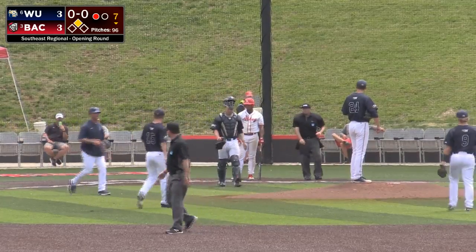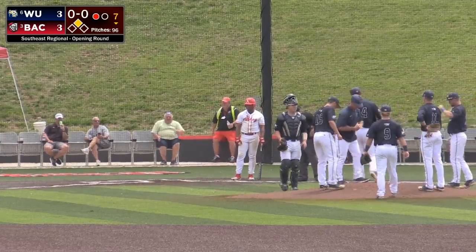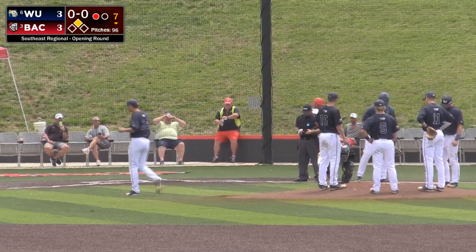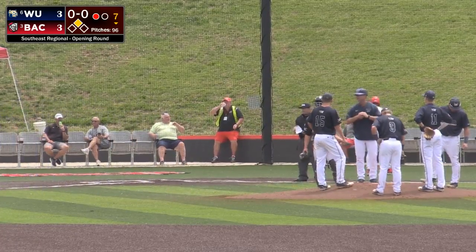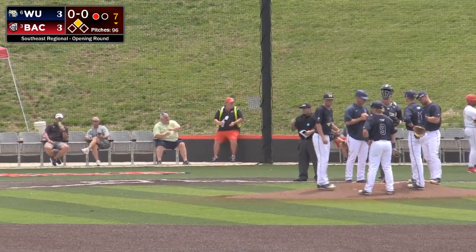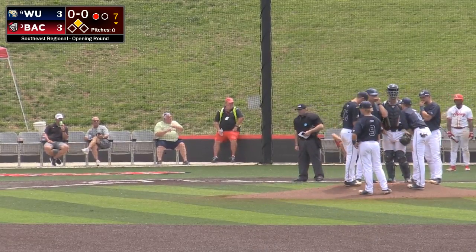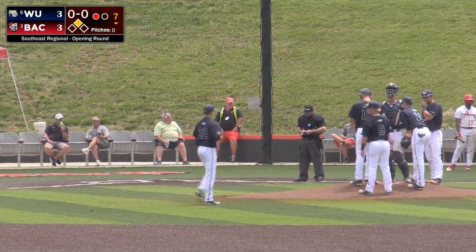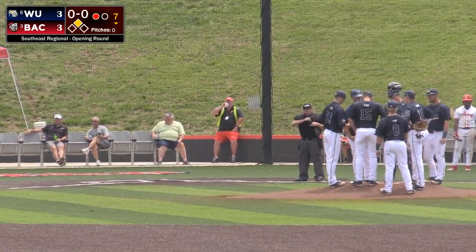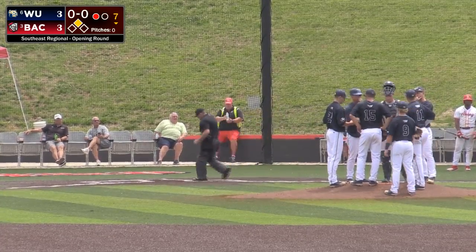Looks like we're going to have a mound visit again for Wingate. And this might be the end of the road for Hunter Morgan. And already signaling for the right-hander. So our first call to the bullpen today as Hunter Morgan's day is done here in the bottom of the 7th. They will bring a new man out. And it is a pair of 2s, number 22 for the Bulldogs.